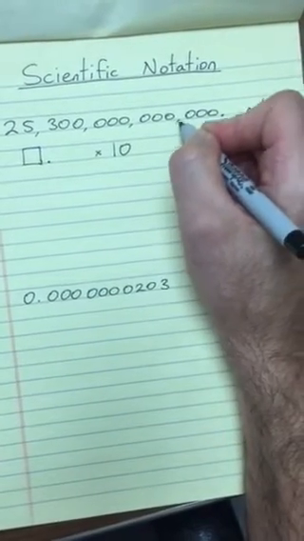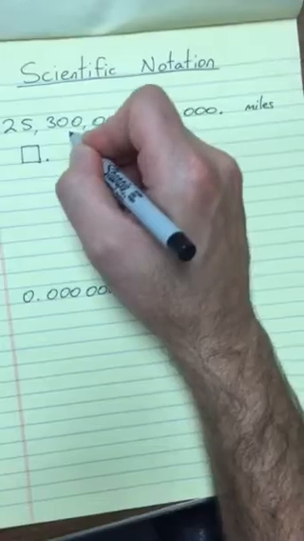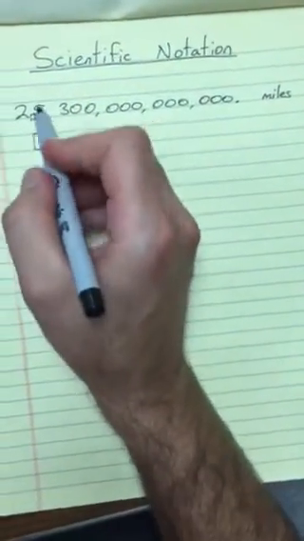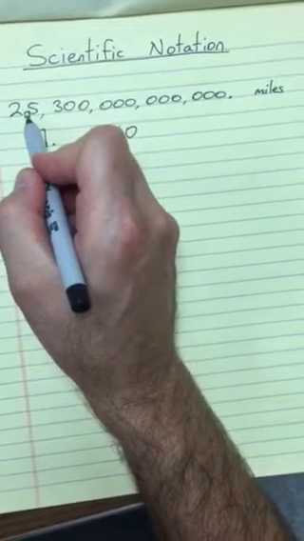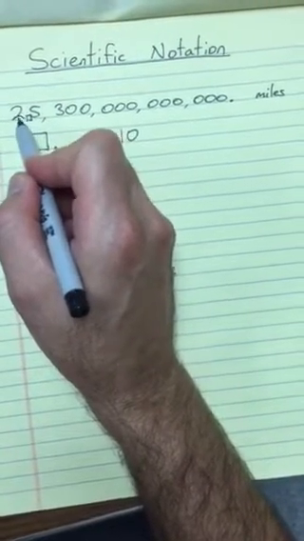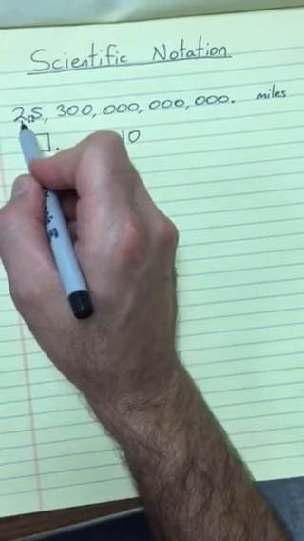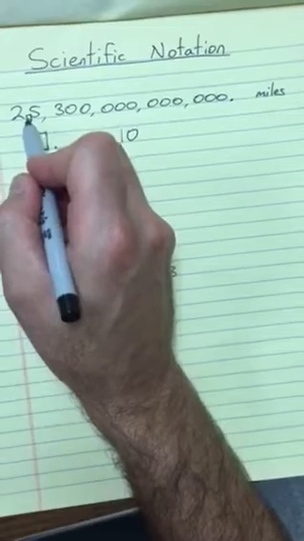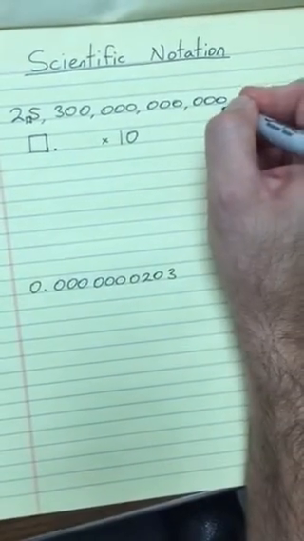And we're going to move this decimal a number of times until we get to one number and then the decimal. And that number could be 1, 2, 3, 4, 5, 6, 7, 8, or 9. It's a one-digit number. So there's my goal. I'm going to start scooping.